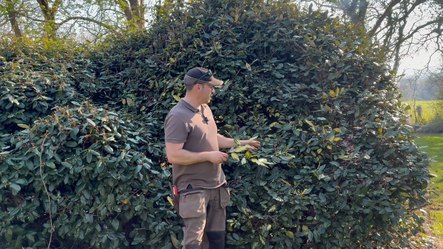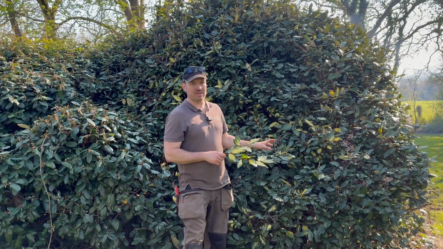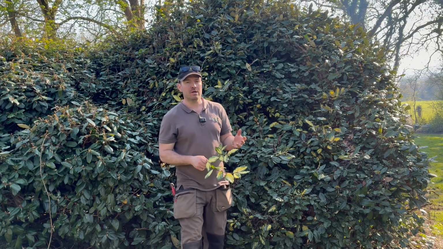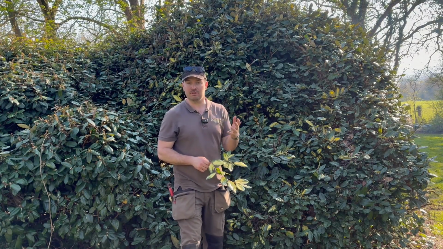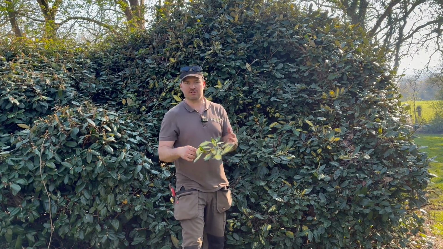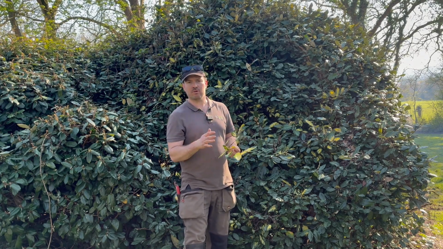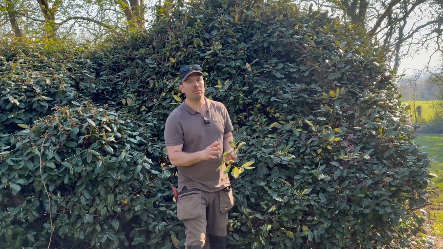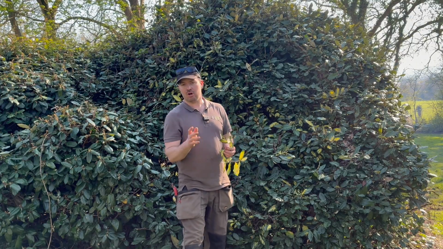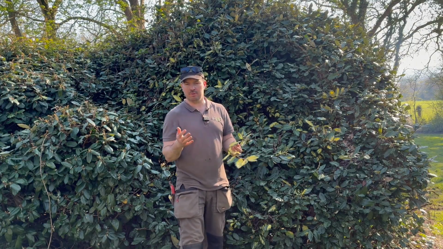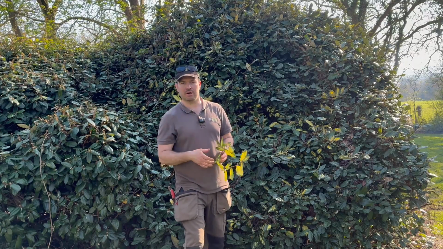Now, reversion is very common in evergreens. It does happen in deciduous plants as well, but it's much easier to identify and stop before it takes over. It happens in most evergreen plants that are variegated. Most commonly though, it's Eleagnus, holly and euonymus. These are the plants that we most commonly grow in our gardens.